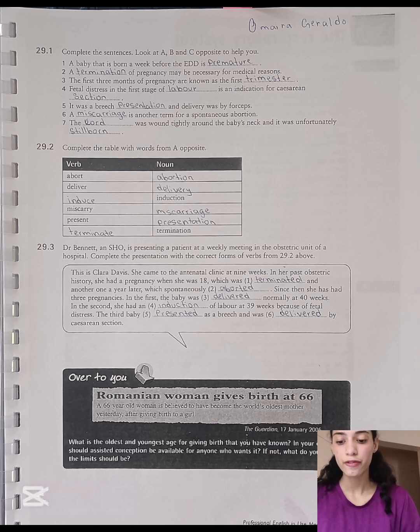4. Fetal distress in the first stage of labor is an indication for caesarean section. 5. It was a breech presentation and delivery was by forceps. 6. A miscarriage is another term for a spontaneous abortion. 7. The cord was wound tightly around the baby's neck and it was unfortunately a stillbirth.